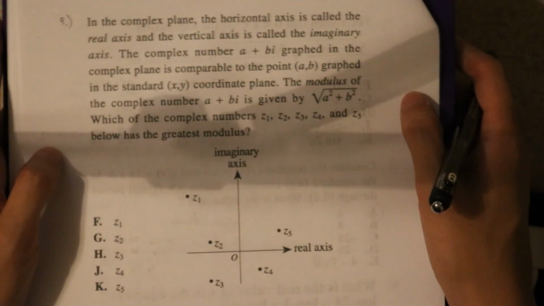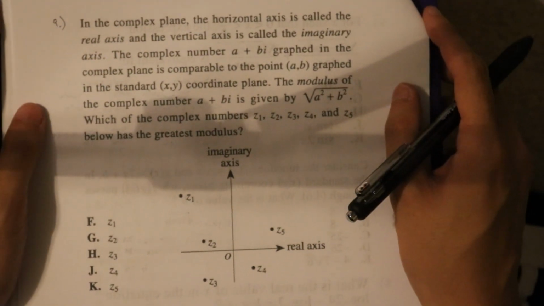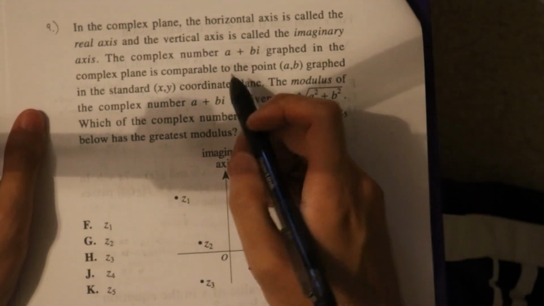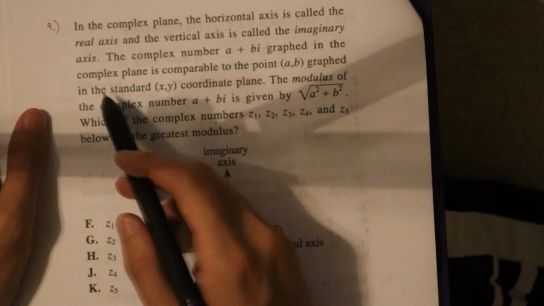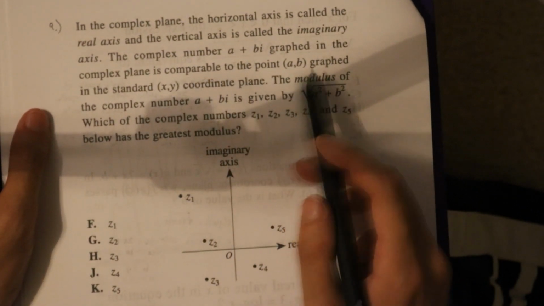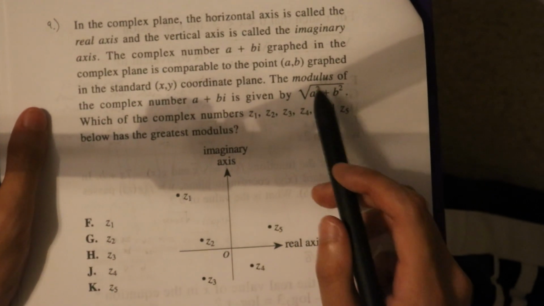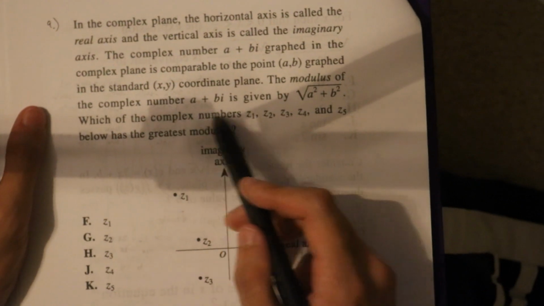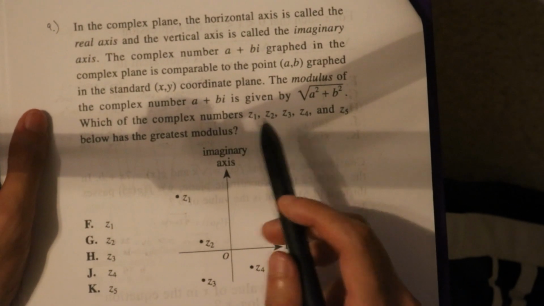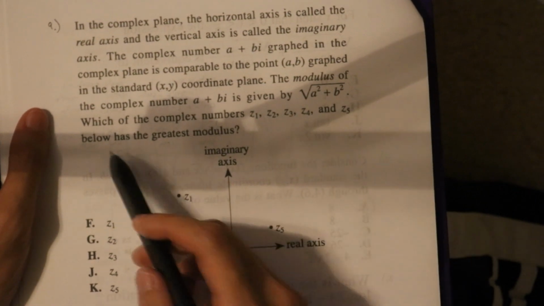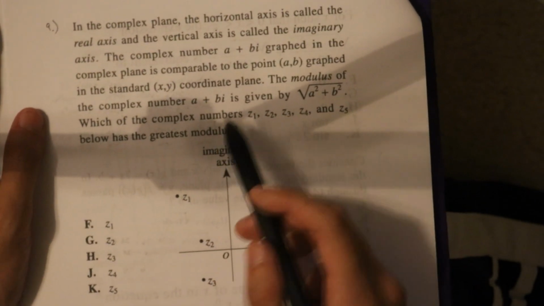Number 9. In the complex plane, the horizontal axis is called the real axis and the vertical axis is called the imaginary axis. The complex number a plus bi graphed in the complex plane is comparable to the point (a, b) graphed in the standard xy coordinate plane. The modulus of the complex number a plus bi is given by the square root of a squared plus b squared. Which of the complex numbers z1, z2, z3, z4, and z5 has the greatest modulus?